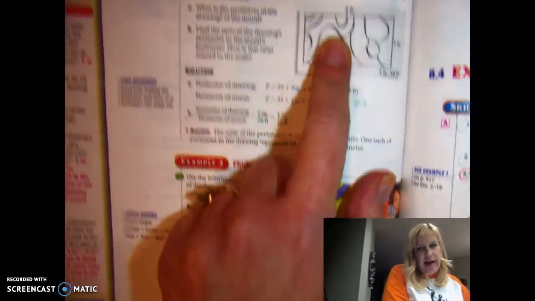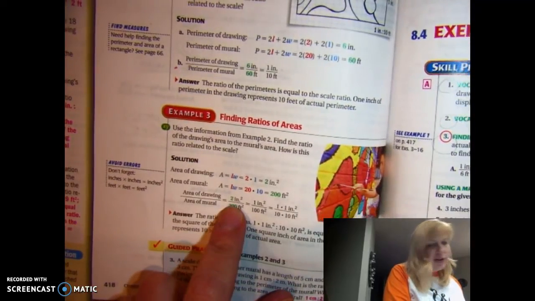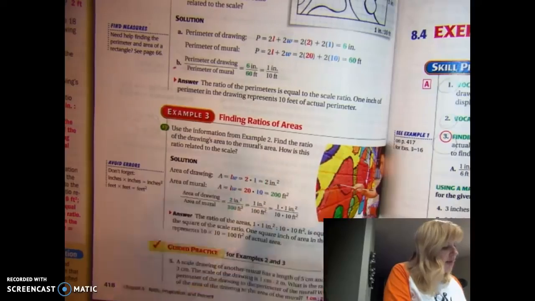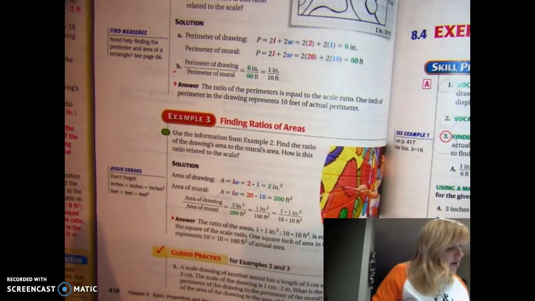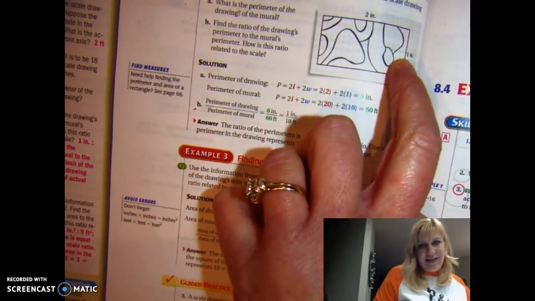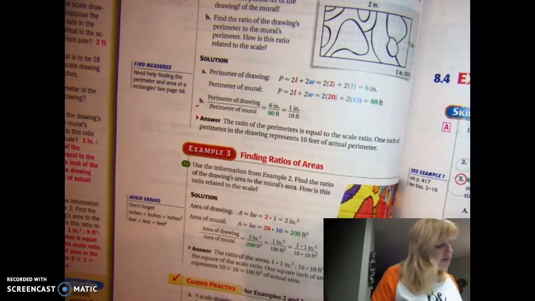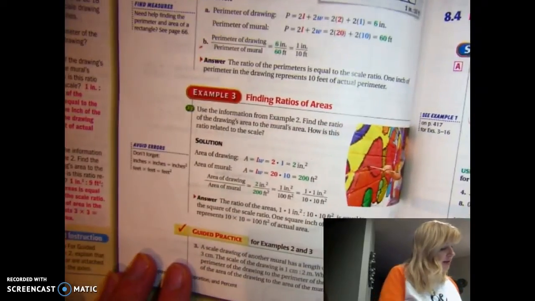Easy. We have 2 times 1. Remember, it's length times width. So that's just 2 square inches. The actual would be 20 times 10. So 20 times 10 is 200 square feet.